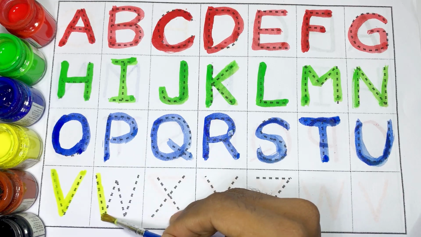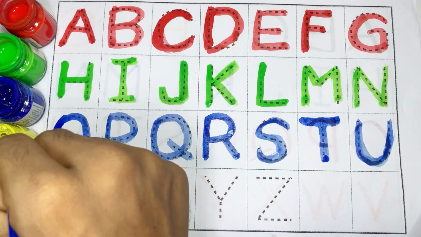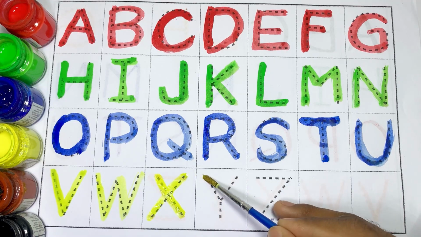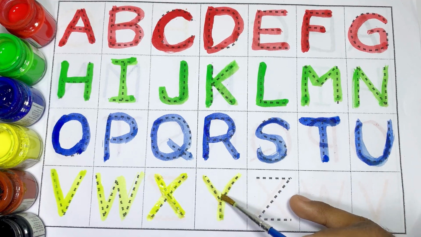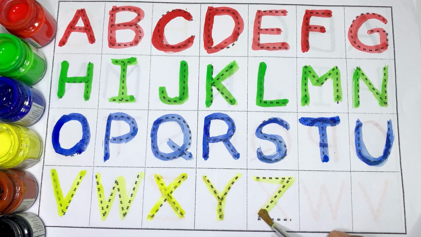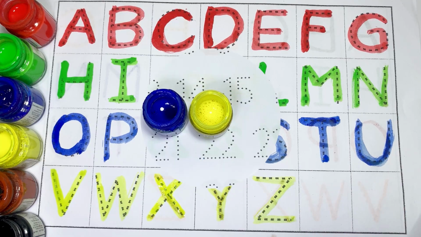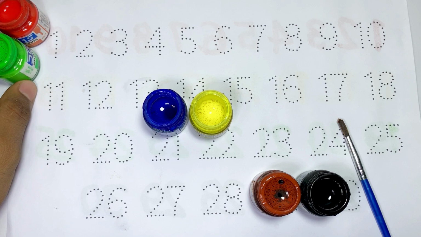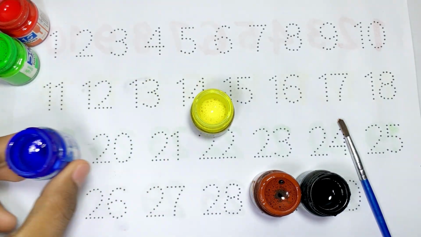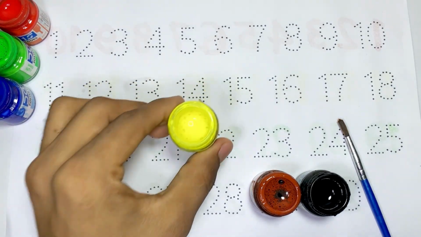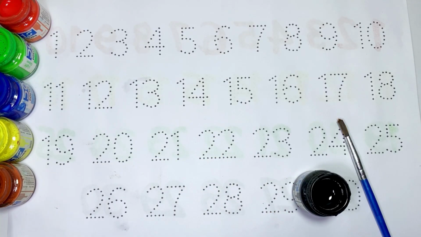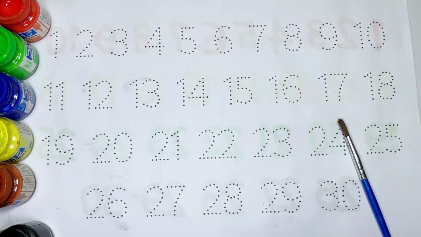V for Van. W for Whale. X for Xylophone. Y for Yo-Yo. And Z for Zebra. Red color, green color, blue color, yellow color, brown color, and black color.